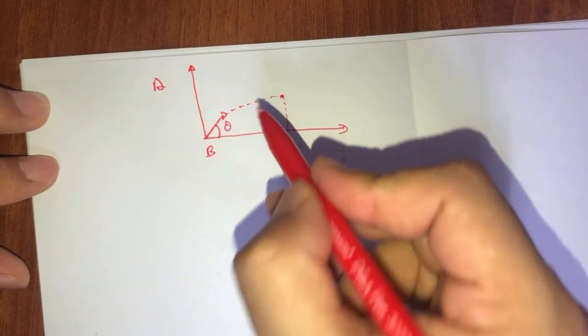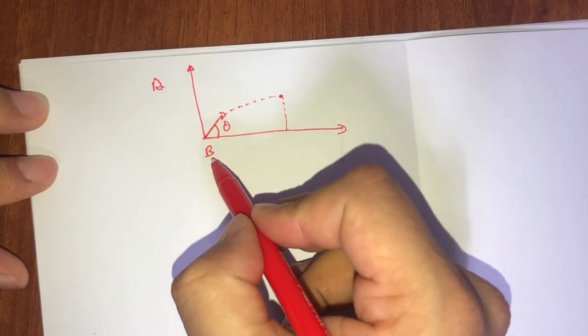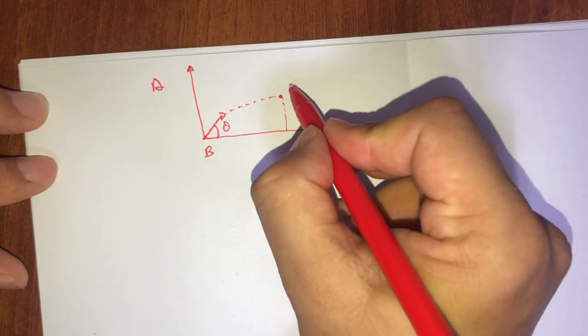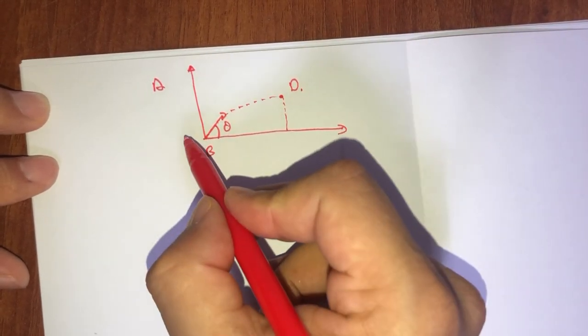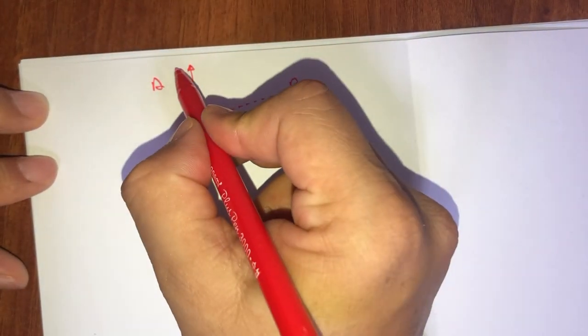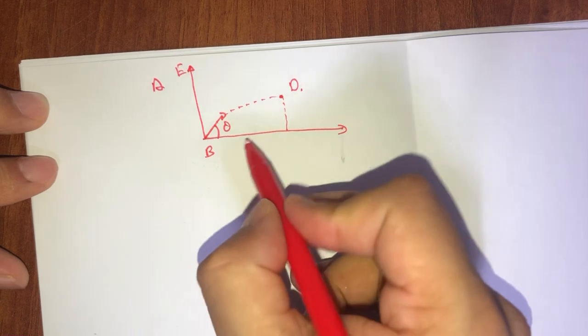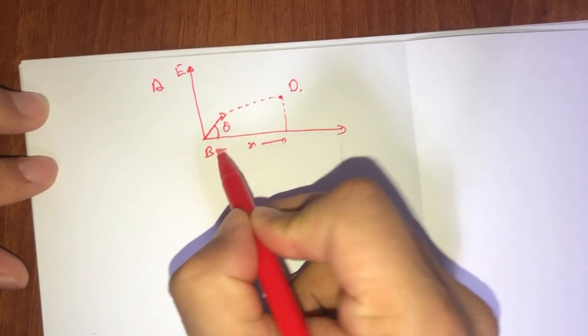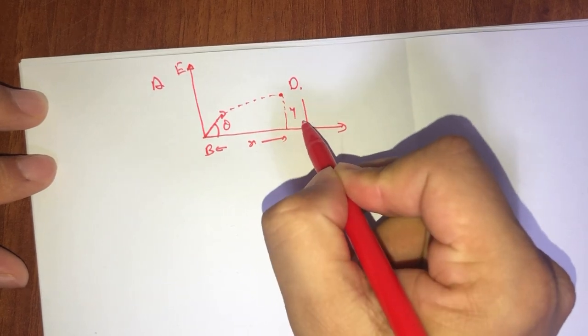And let us suppose after time t, body B reaches the point D, and after time t, body A reaches the point E. So let us assume this is X and this is Y.